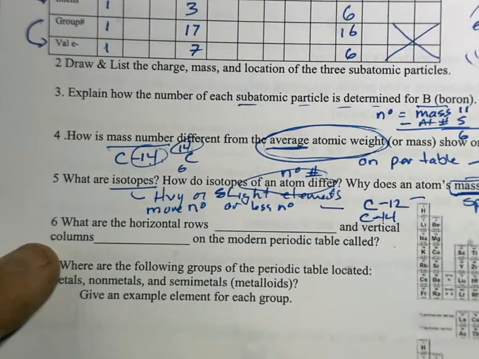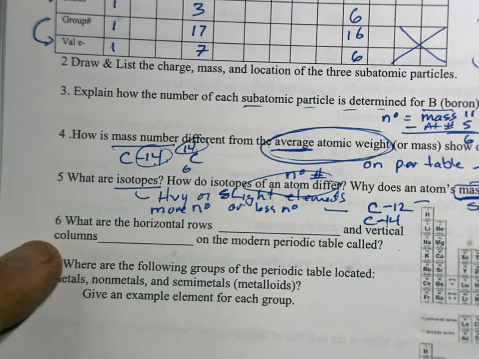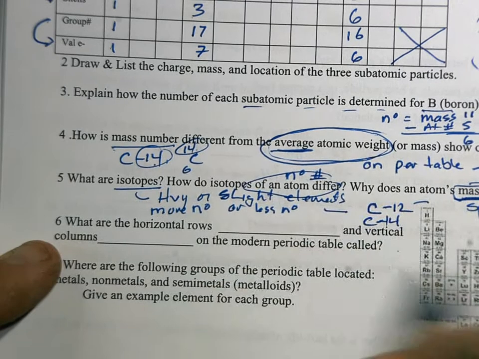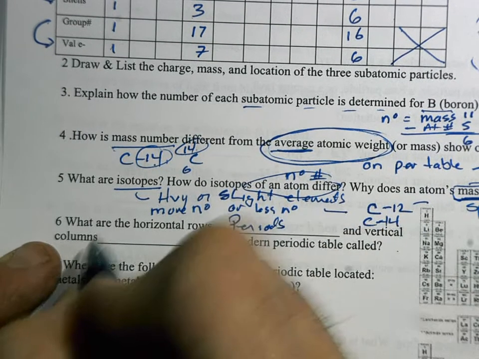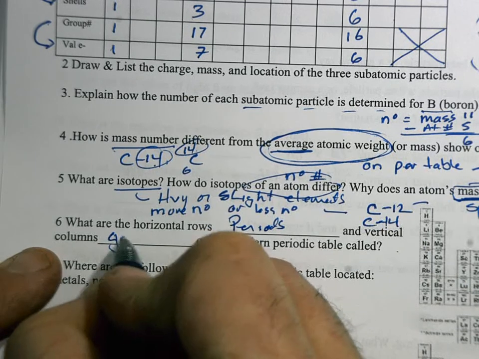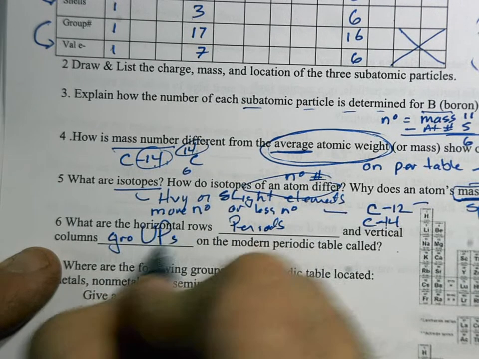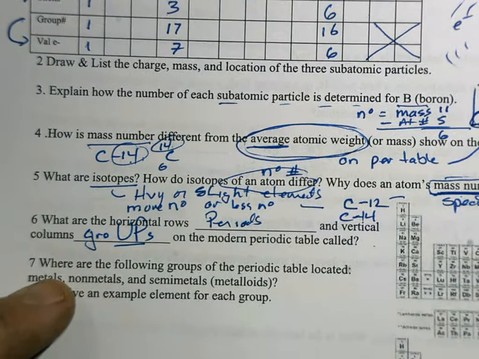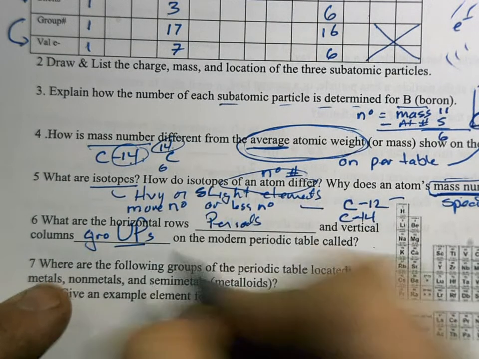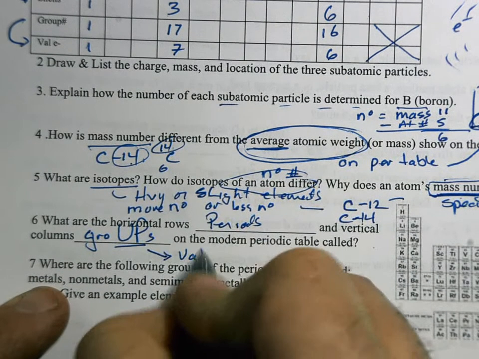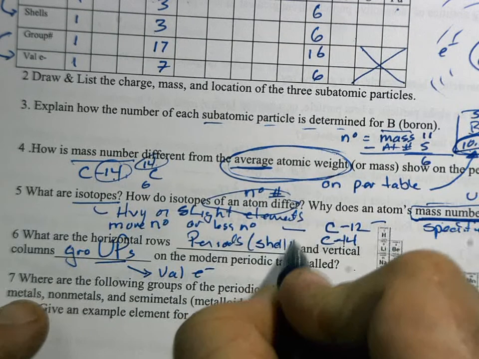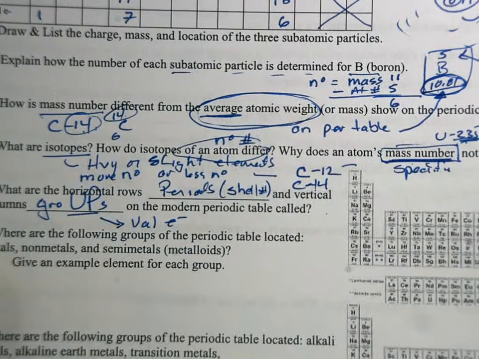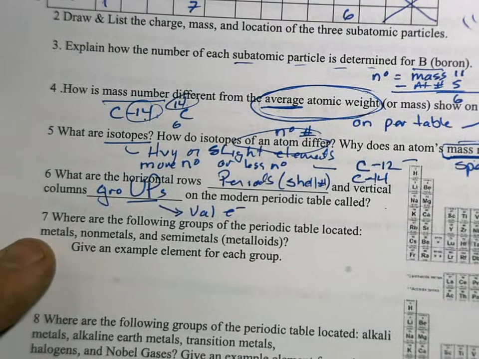Number 6. What are the horizontal rows? The rows are periods, and the vertical columns are groups. And groups are directly related to the number of valence electrons. Periods are the same as how many shells, the shell number. Pretty cool.